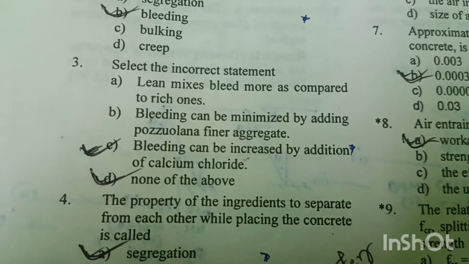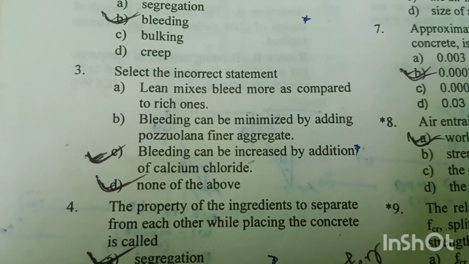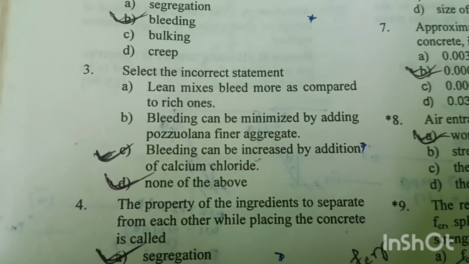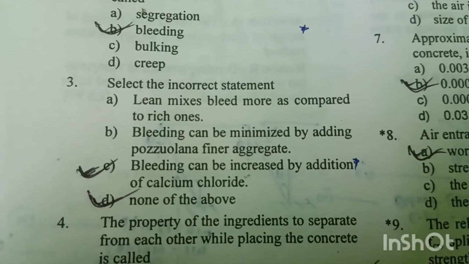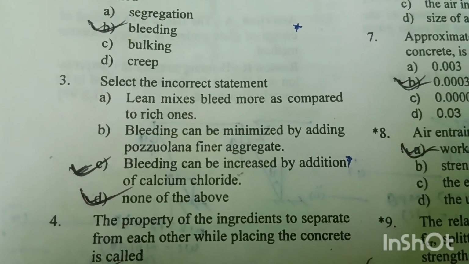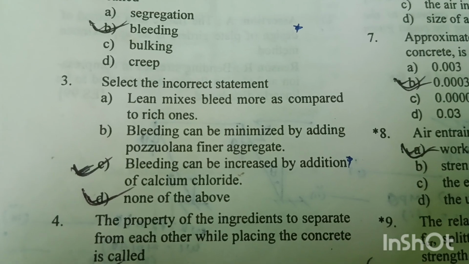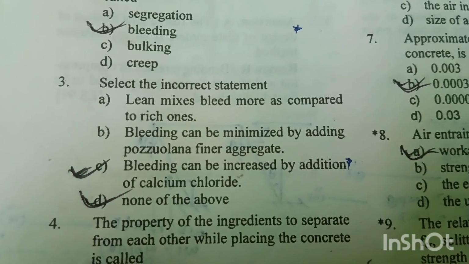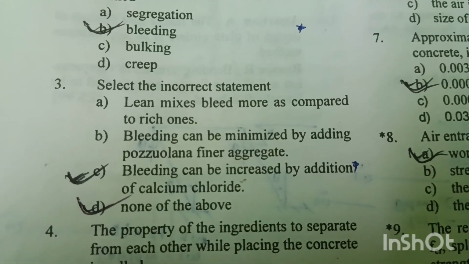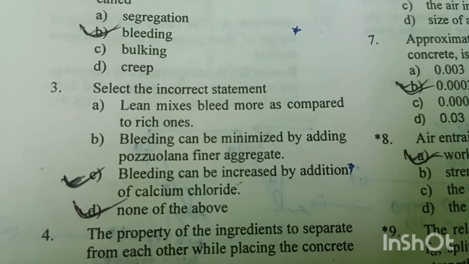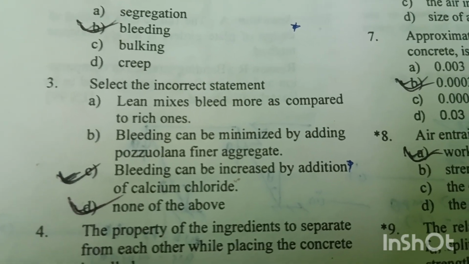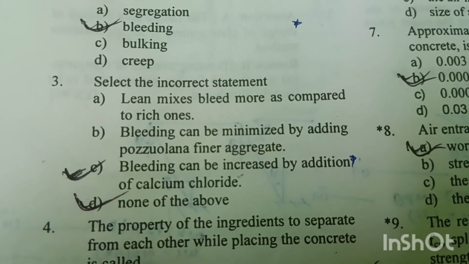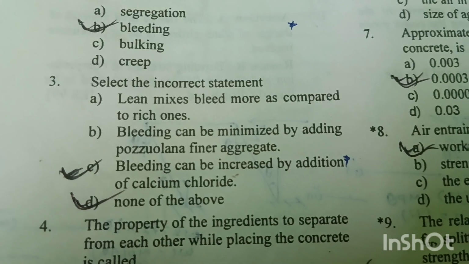There are three types of mixes in cement concrete: lean mix concrete, normal mix concrete, and rich mix concrete. In lean mixes, the cement content is less than 10%, in normal concrete the cement content is between 10 to 15%, and in rich mixes the cement content is more than 15%. So in lean mixes, bleeding is more as compared to rich ones, as the quantity of cement is less and water is more.